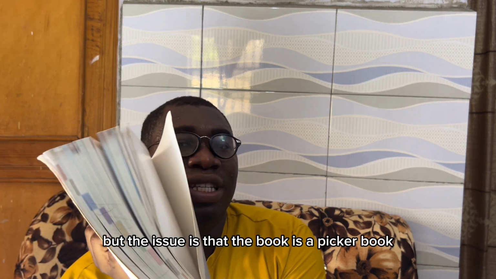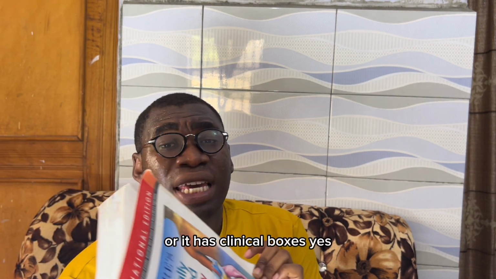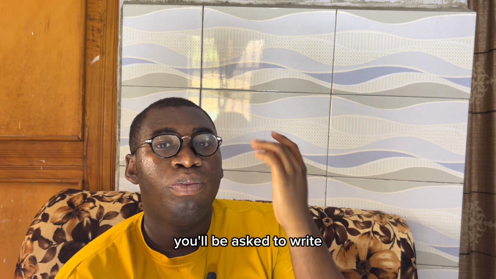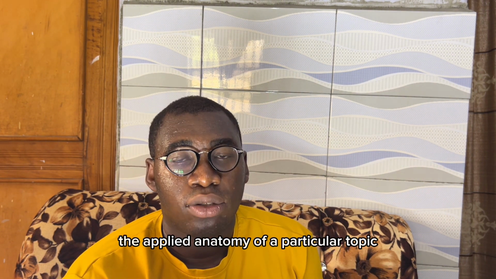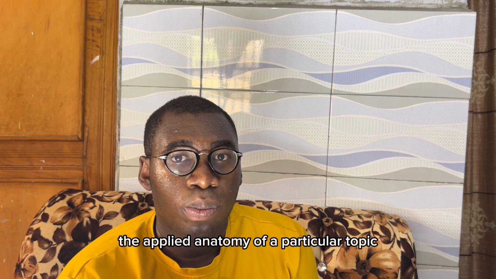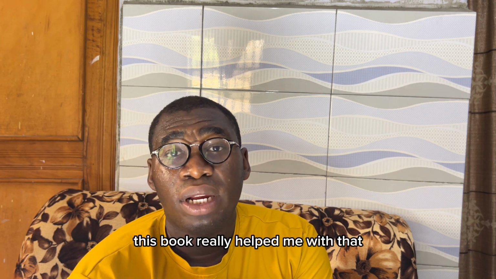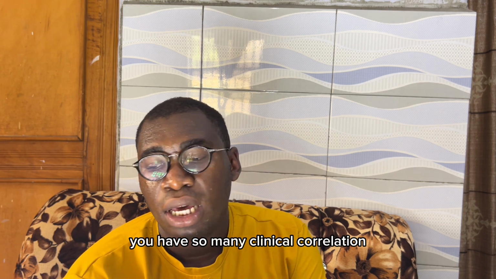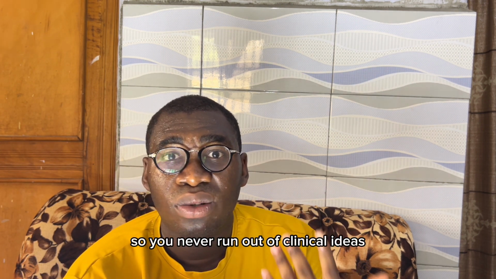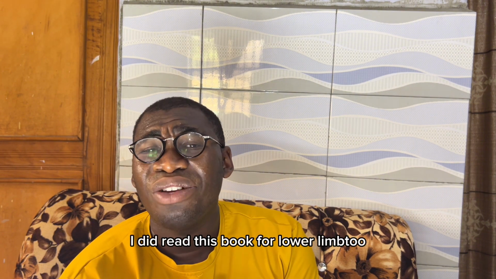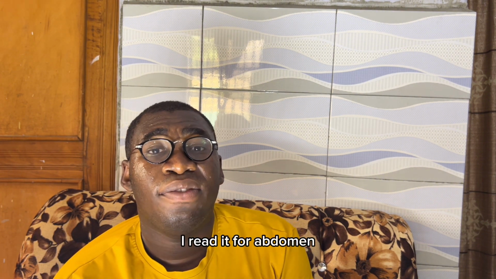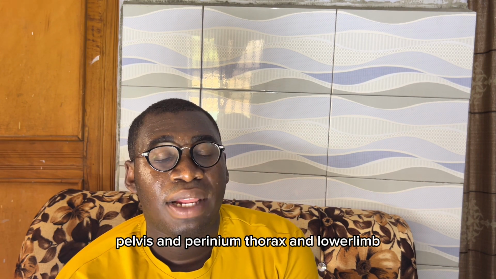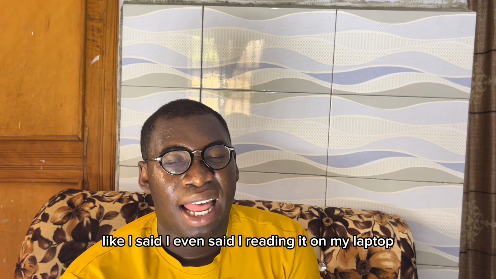But the issue is that the book is thicker, but it has clinical boxes. Sometimes you'll be asked to write the applied anatomy of a particular topic you're reading. This book really helped me with that, because for a topic you have so many clinical correlations, you never run out of clinical ideas. I did read this book for lower limb too. I read it for abdomen, pelvis and perineum, thorax and lower limb. Like I said, I even started reading it on my laptop.